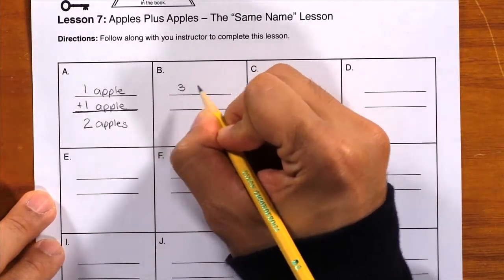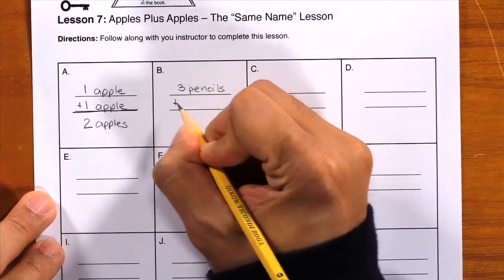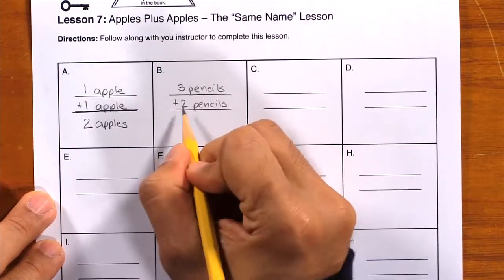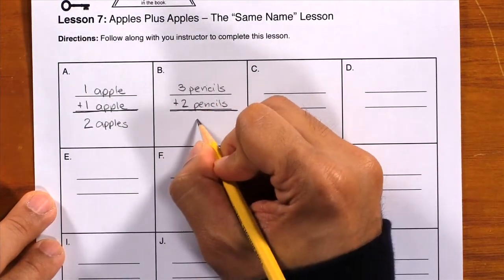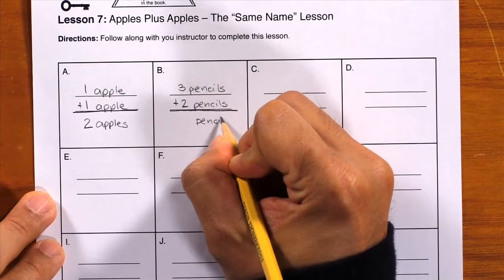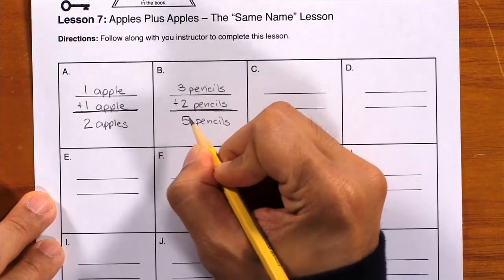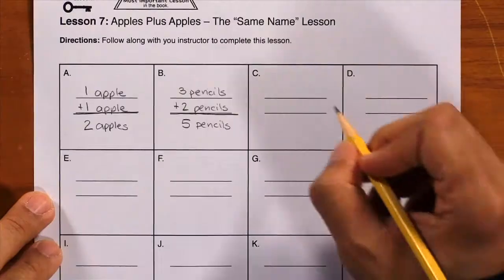Here, we have 3 pencils plus 2 pencils. And using the same logic, pencils plus pencils give you pencils. Write that down first. How many pencils? We have 5 pencils. Box C gets a little bit more challenging.